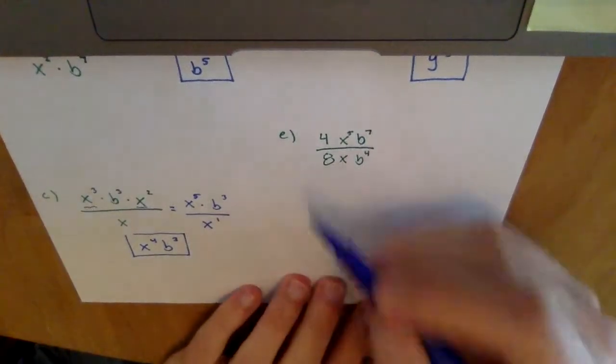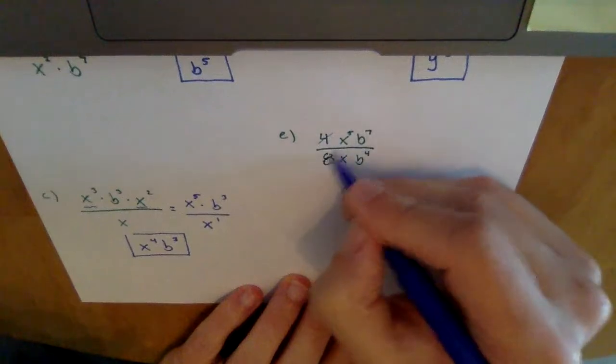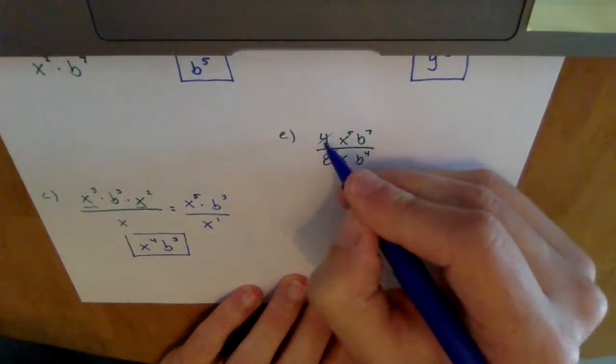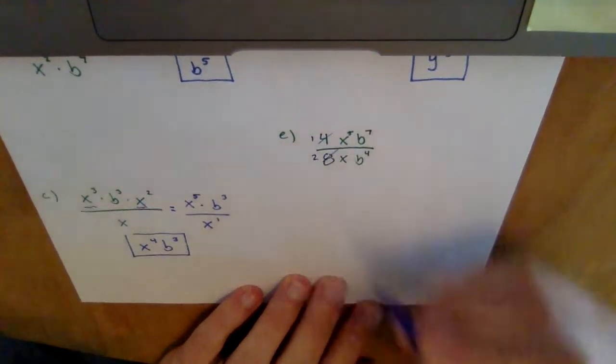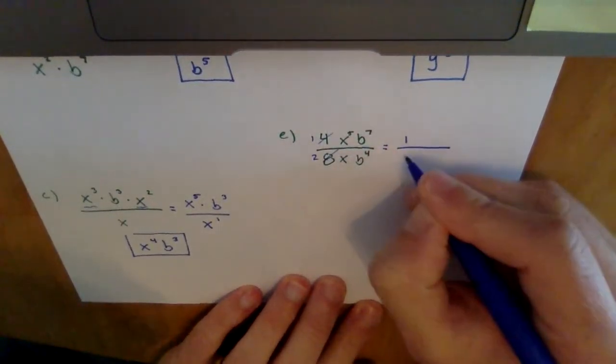For letter E, notice we've got a 4 and an 8. Those are just normal numbers, right? So I can just go ahead and reduce that like I would normally with the fraction here. So 4 over 8 is the same thing as 1/2. So I'm going to go ahead and start to simplify that. That's going to reduce to 1 over 2.